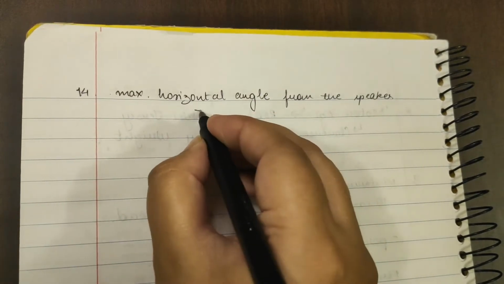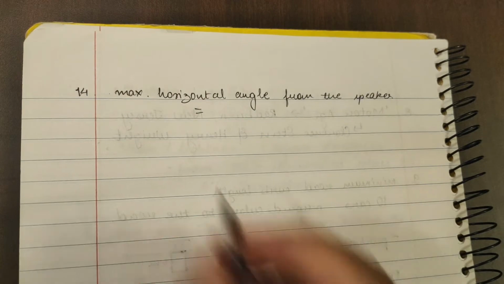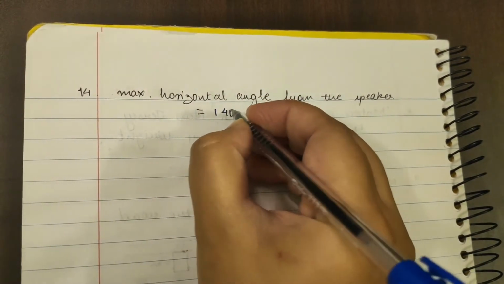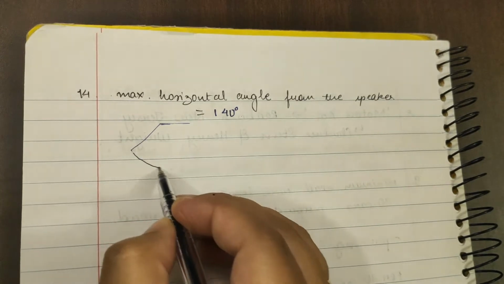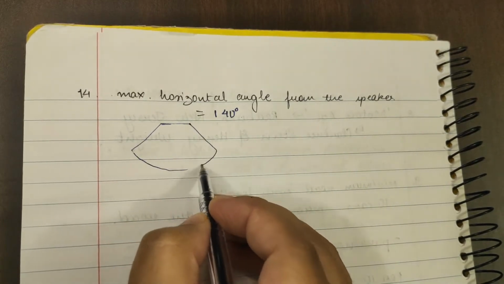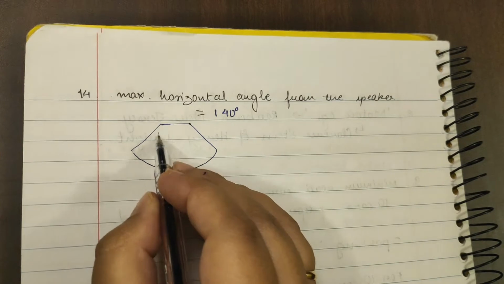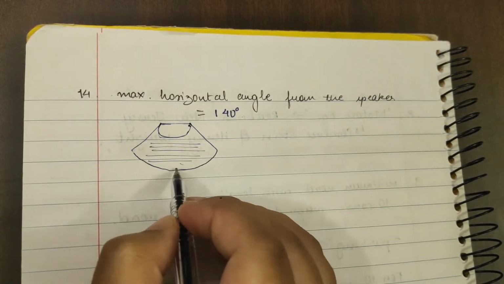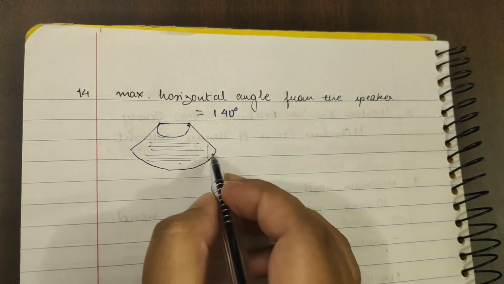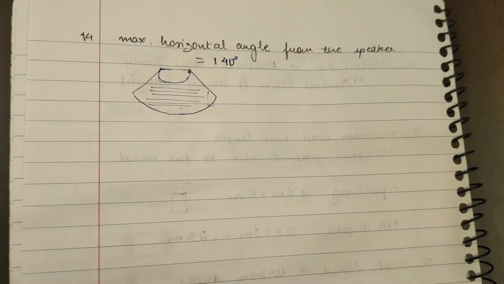So this is 140 degrees. If you have read acoustics, you also know that this is in the shape of how an auditorium hall is created. You have the stage over here, and then you have seating arrangements over here, and this is like 140 degrees.